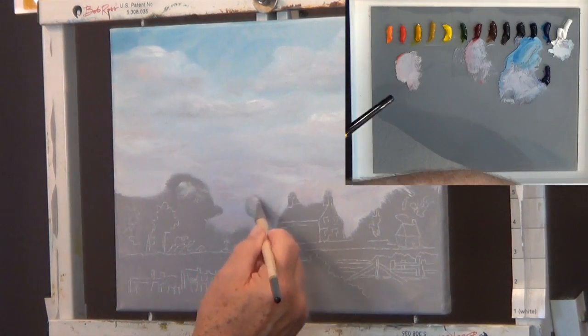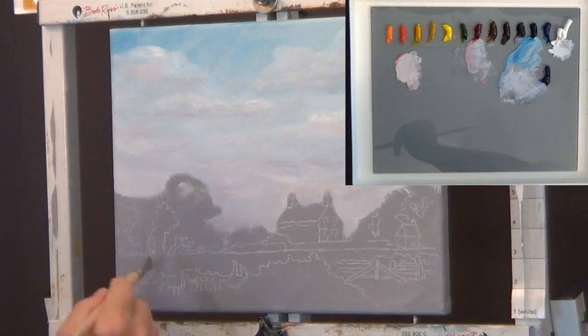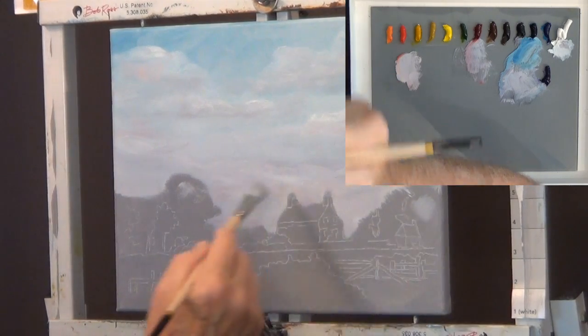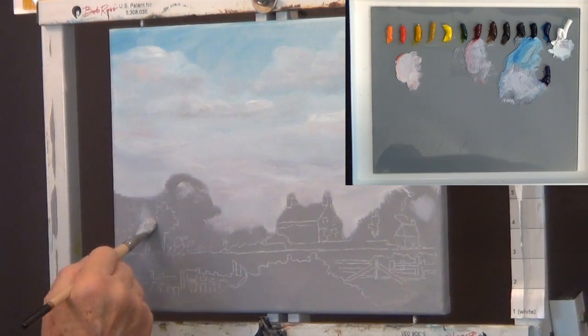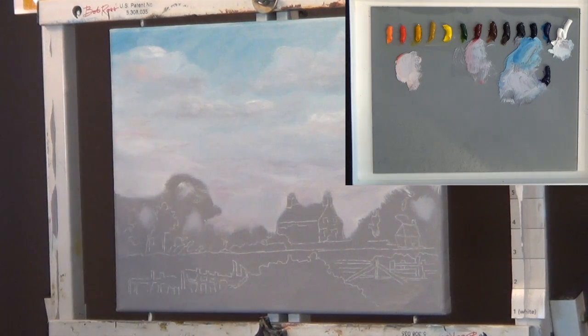Back and check, make sure I've got enough dark down here, so I want this to stand out. I've got some sky colors in here I want to leave holes for, and maybe a few over here. I'm just covering the canvas in some areas. All right, I think I'm going to clean out my brush now.